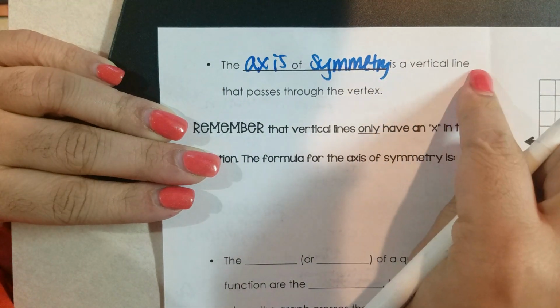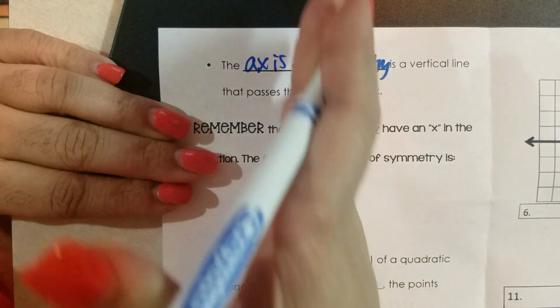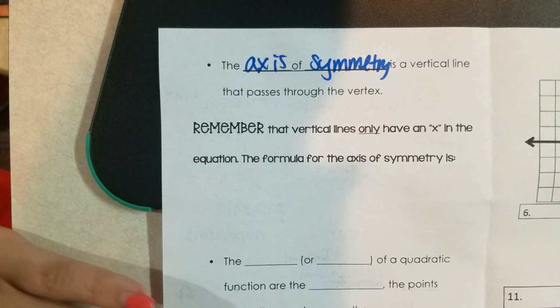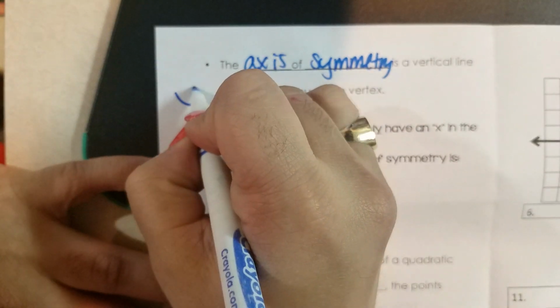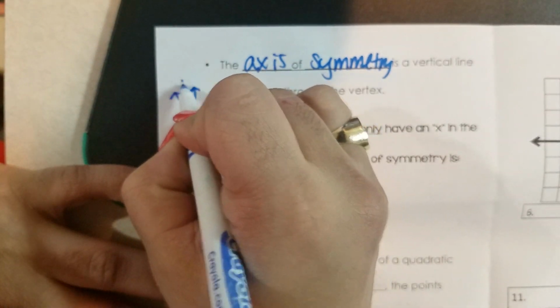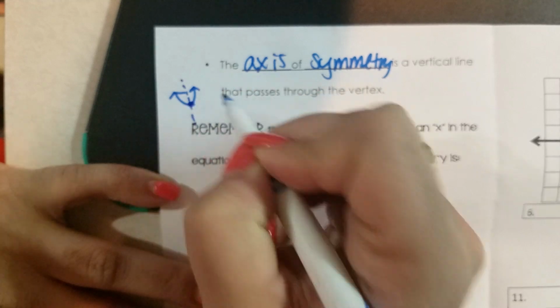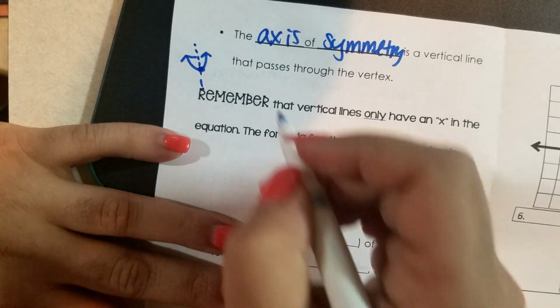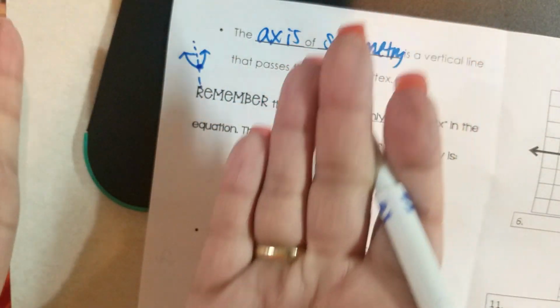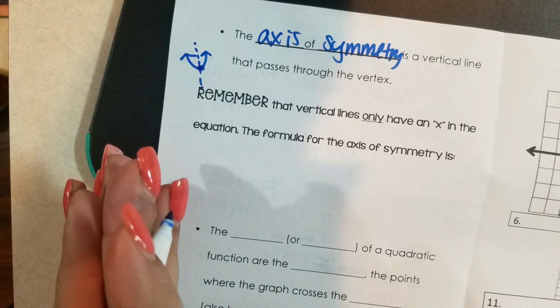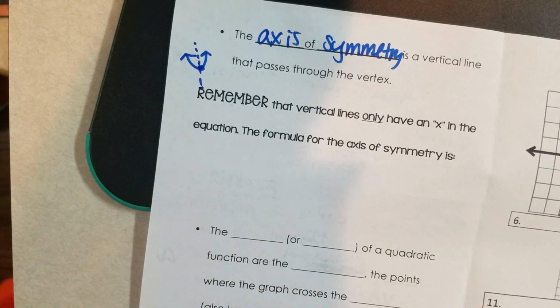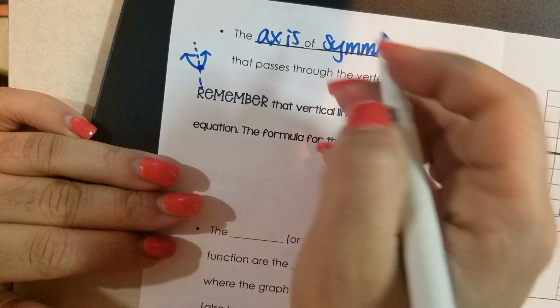This is a vertical line. Remember, vertical is up and down. That passes through the vertex. So if I have something that's opening upwards, it's going right through the middle, through my vertex. It's as if I could fold that parabola in half and it would be the exact same because it's symmetrical. That's symmetry.